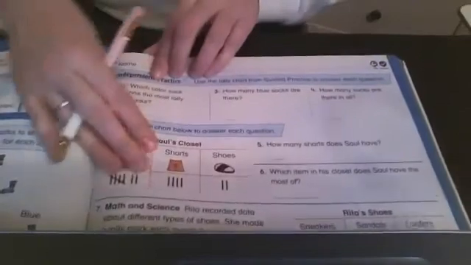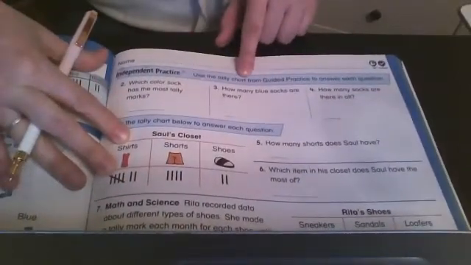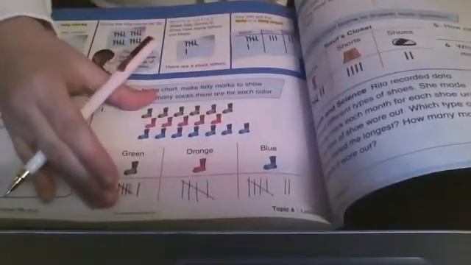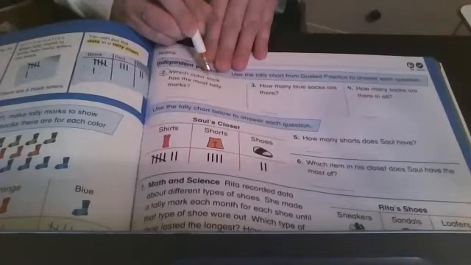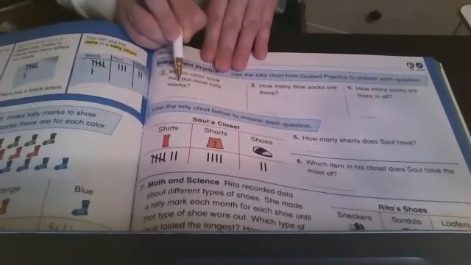Okay. All right, so let's go ahead and move forward to the independent practice. The directions say, use the tally chart from guided practice to answer each question. Okay, so here's my guided practice tally chart. I'm going to be using this chart to answer the questions here on my independent work. Okay, so we're going to look at the first one together.